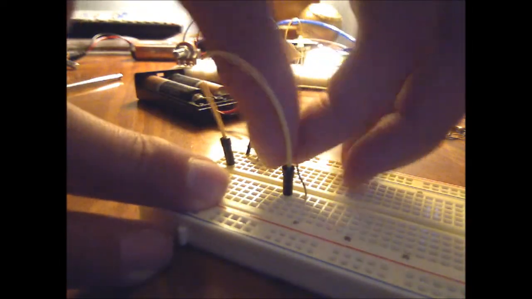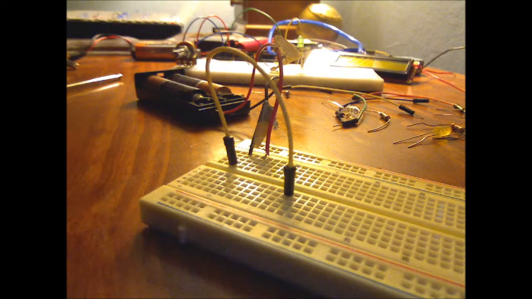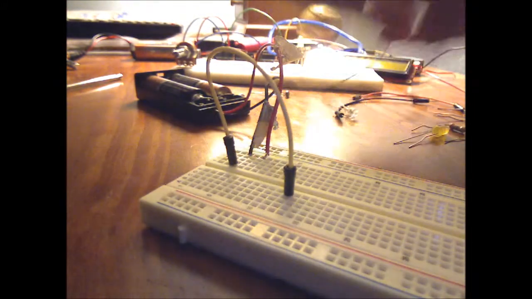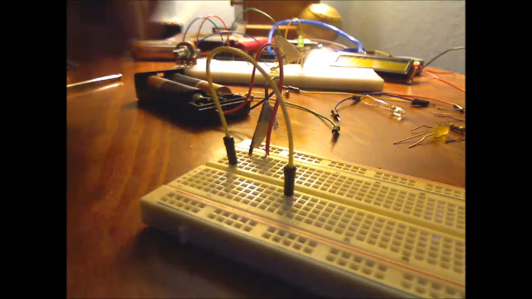So now let's use an even bigger resistor. This is the biggest resistor I have. It's called a 1 mega ohm resistor. In other words, 1 million ohms. So this is 1000 ohms. This one is a 1 million ohm resistor. And if you guys can guess what happens, let's plug this in.